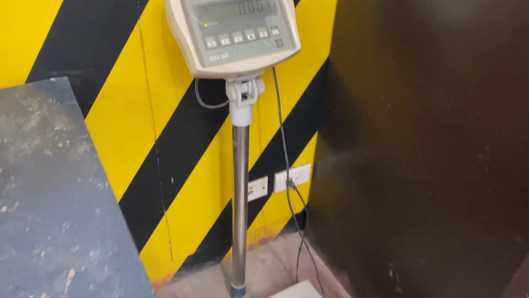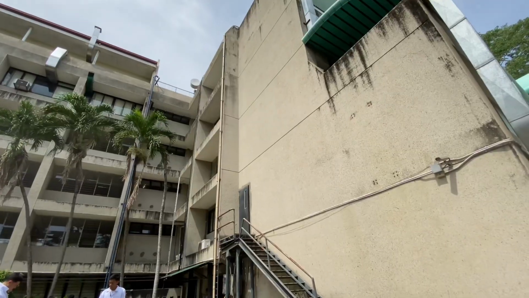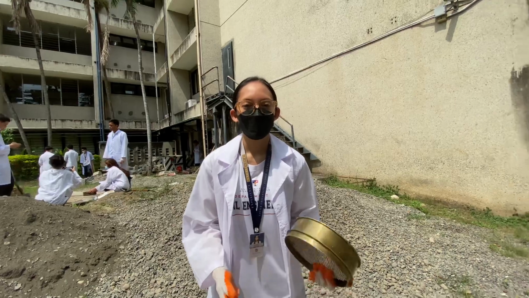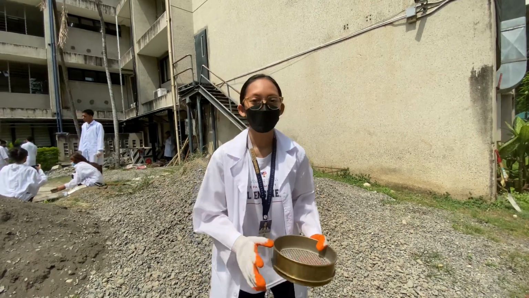So we are about to weigh our containers. So the next step is to dry sieve the sample using the number 4 sieve.